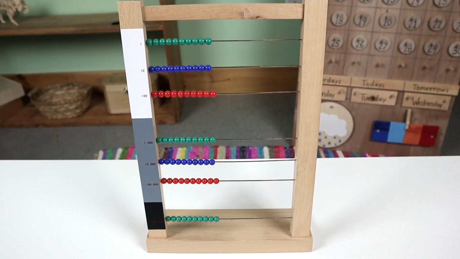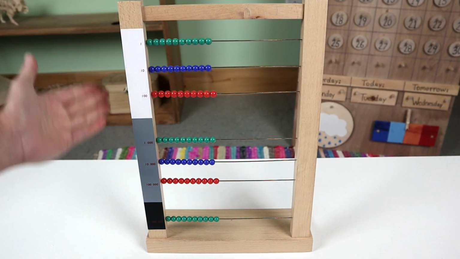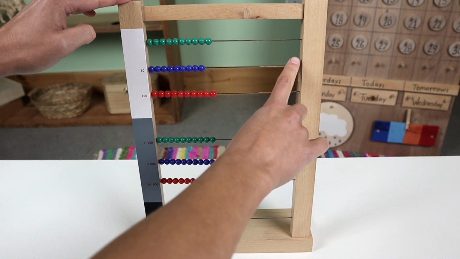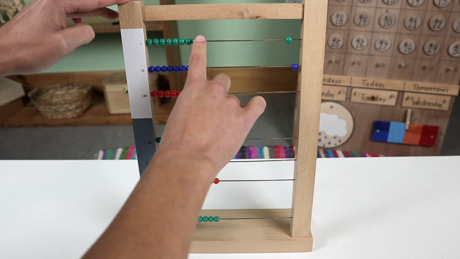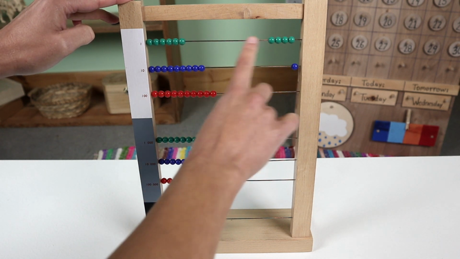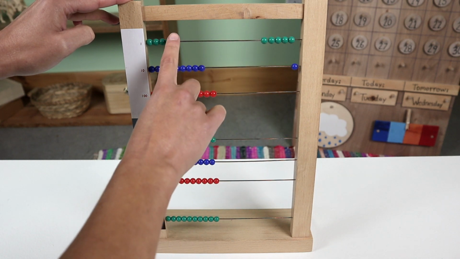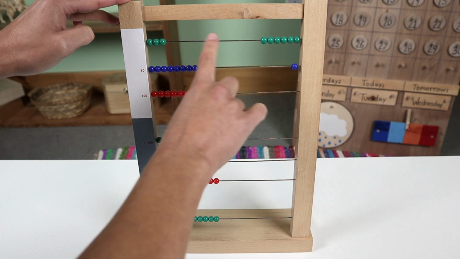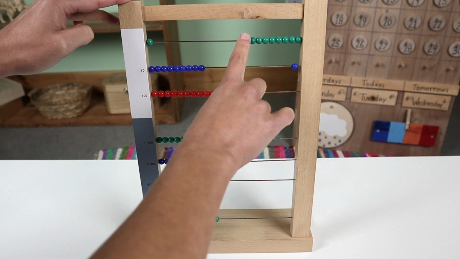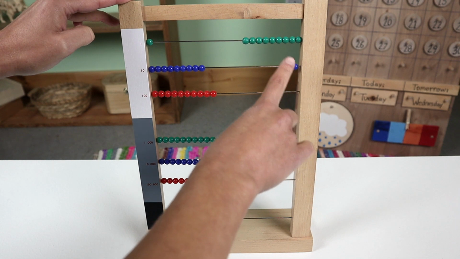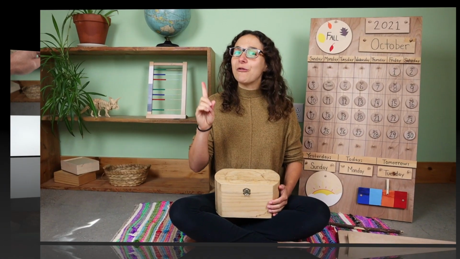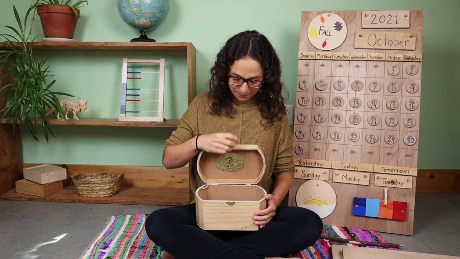This is how you count to the number 19 using the large bead frame. 10, 11, 12, 13, 14, 15, 16, 17, 18, 19. 1 ten, 9 units, 19. We have one more thing to count today inside of the number box.